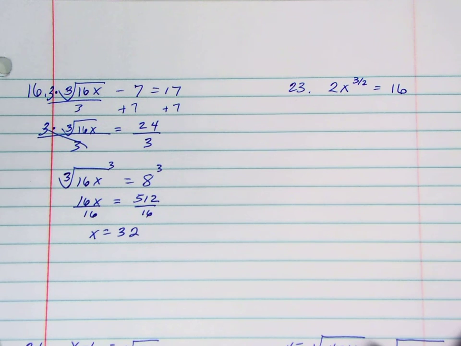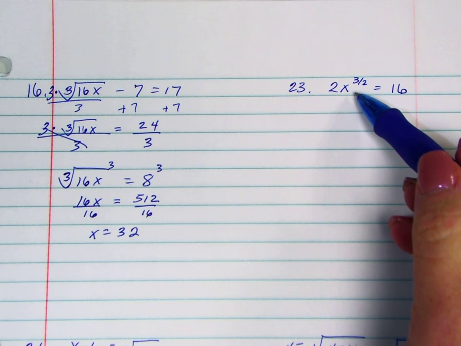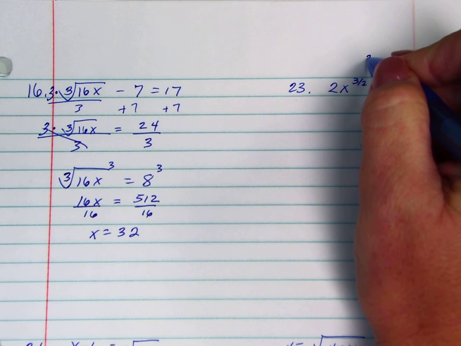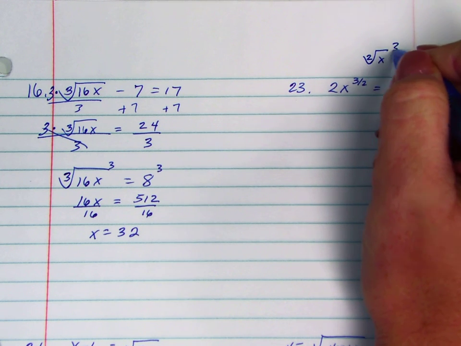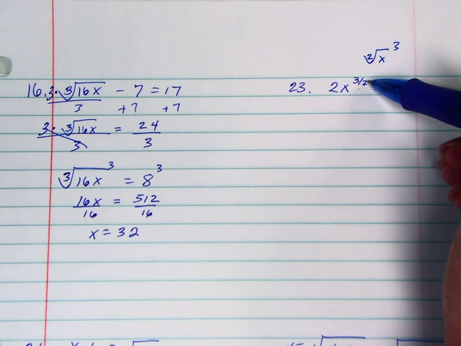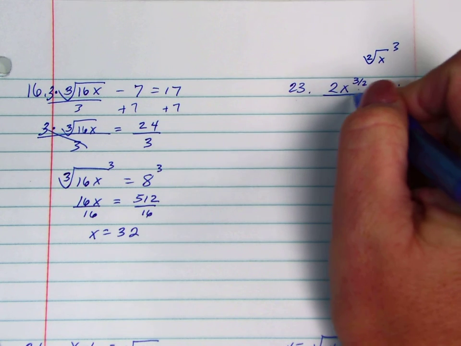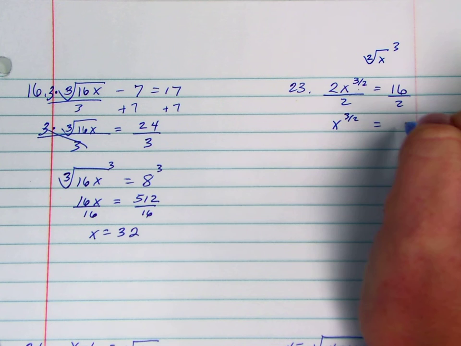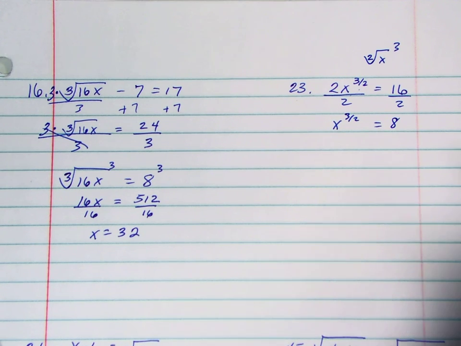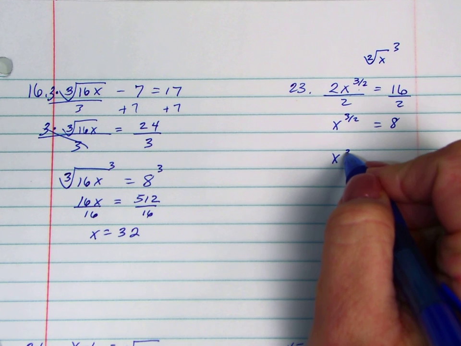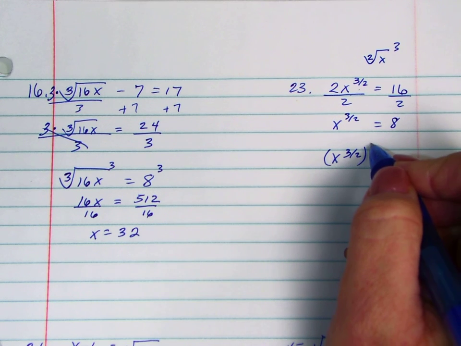For the second problem, we're going to do the same type of thing, but instead of having the root, we have x to the 3/2 power. But remember, we can write that as the second root of x to the third, right? That's the same thing. So this is the radical form of x to the 3/2. So the first thing I'm going to do is divide by 2. So that gives me x to the 3/2 power equals 8. So to get rid of this 3/2 power, we're going to raise both sides to the 2/3 power. So we're going to multiply by the reciprocal of the power.